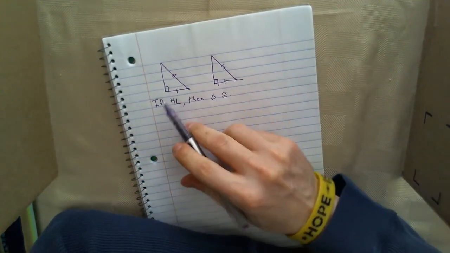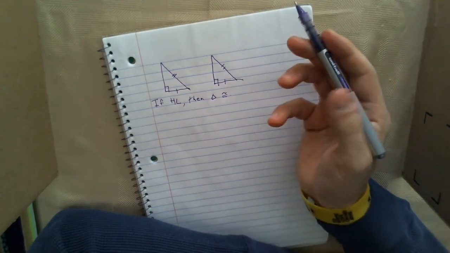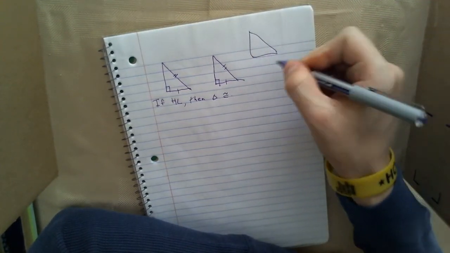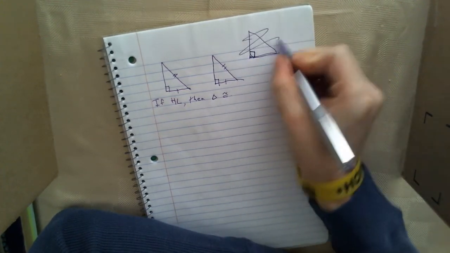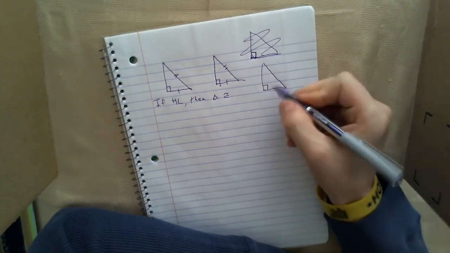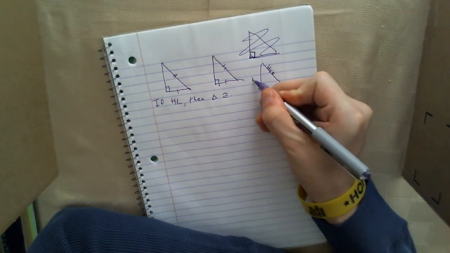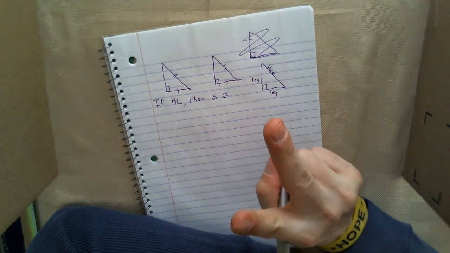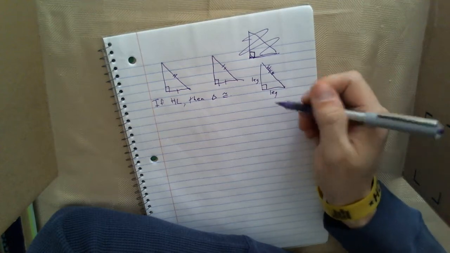With hypotenuse leg, first of all, identifying some parts of a right triangle. If I have a right triangle, just some right triangle, and that's a right angle, then that just looks terrible. I mean, this isn't much better, but here we go. If this is a right triangle, then this side is the hypotenuse, this is a leg, and that's a leg. So every right triangle has one hypotenuse and 2 legs. And that's what they're labeled.